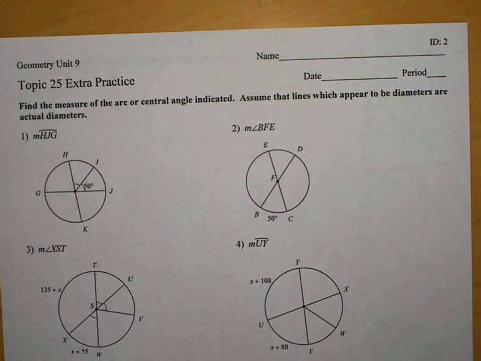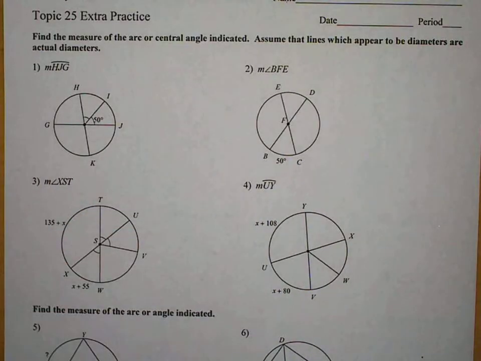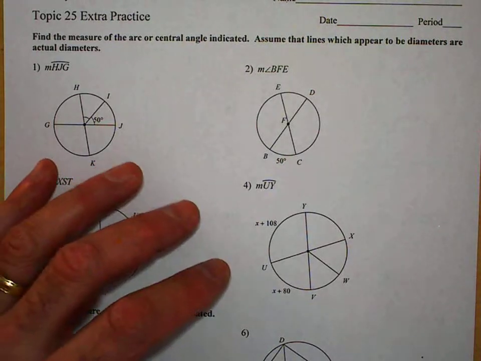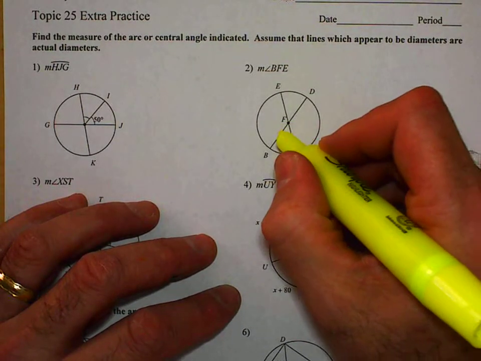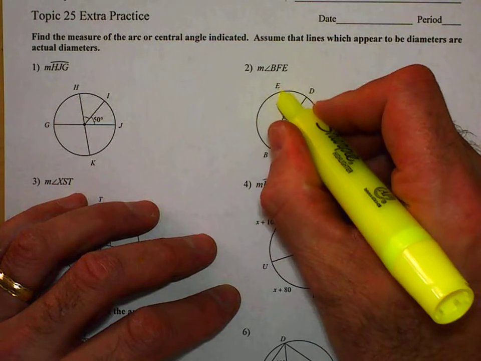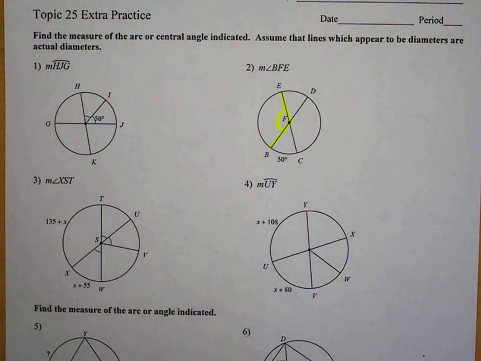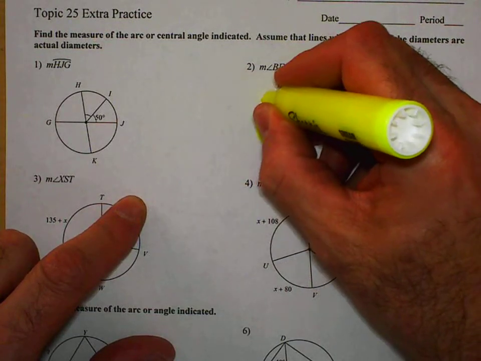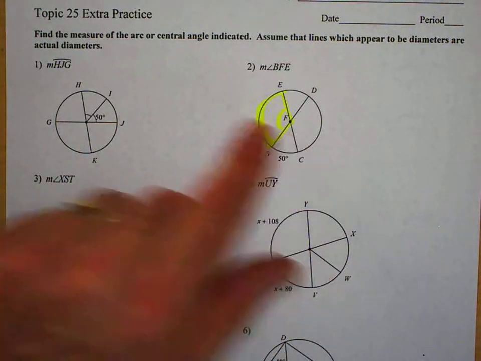So anyway, the first thing I always say we need to worry about is, what are they asking? What do they want? And here they've said, find the measure of the arc or central angle indicated. Assume that the lines that appear to be diameters are actual diameters. So BFE, we want the measure of BFE, which is right here. It's going to be this angle. Now, with that in mind, I realize that that central angle has the same measure as this arc. So if I can get that arc measure, I have the central angle. If I have the central angle, I have the arc measure.